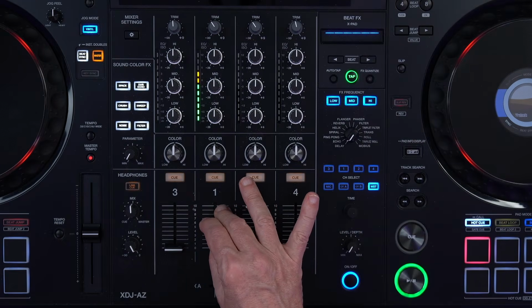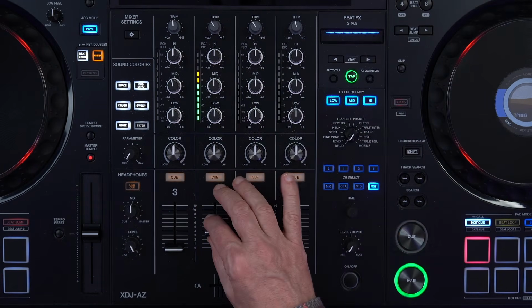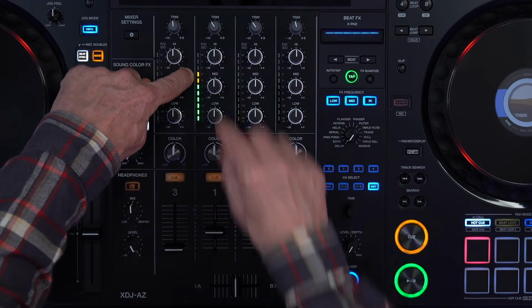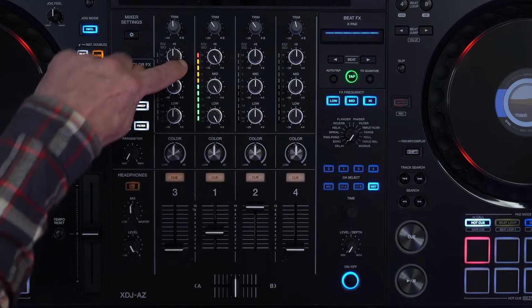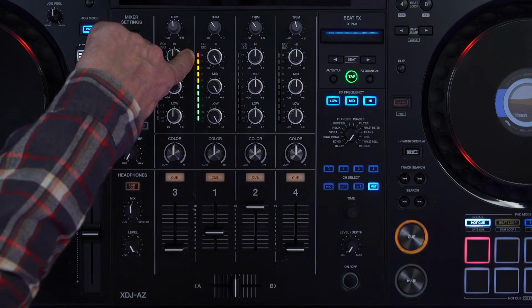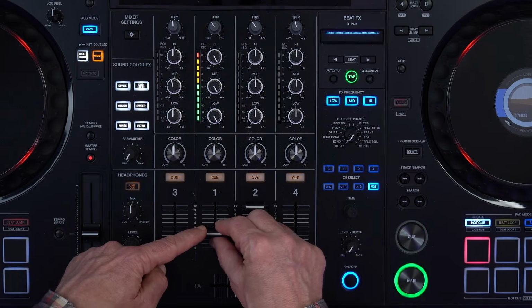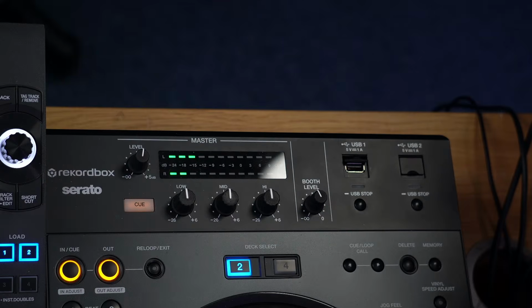This system is set up nicely for this track anyway. So what happens when we turn these the other way? Well, keep an eye on this master. Now, this is right up there in the red. Because I've got this volume control here turned down, we're okay up here at the top of the mixer.